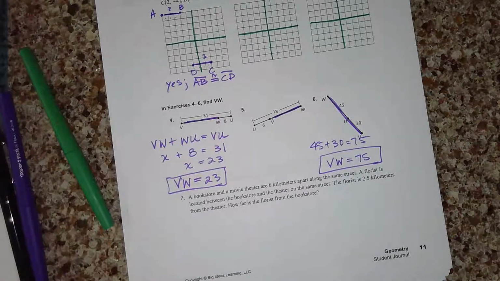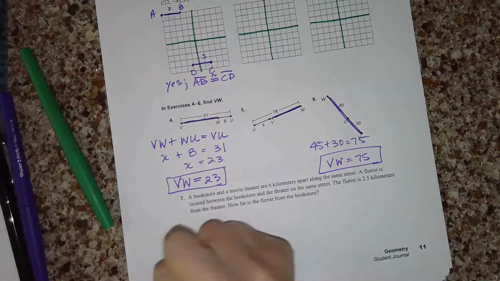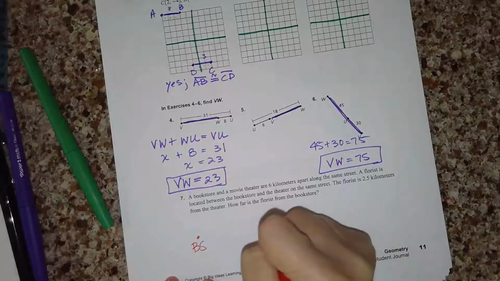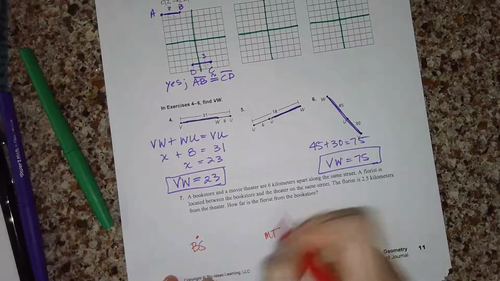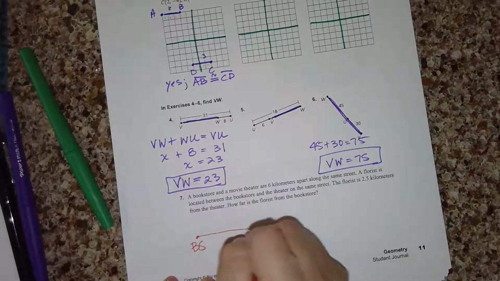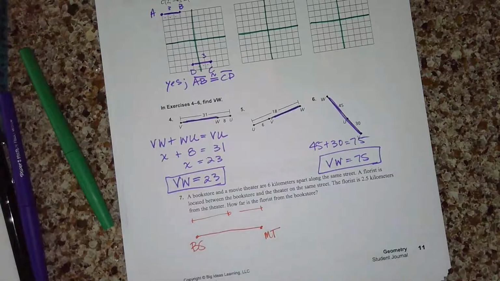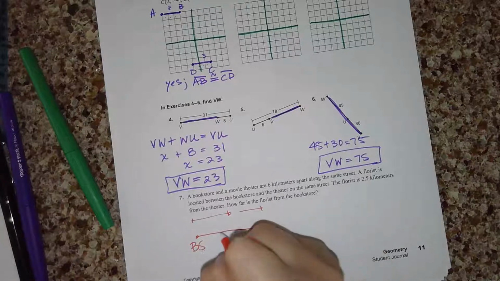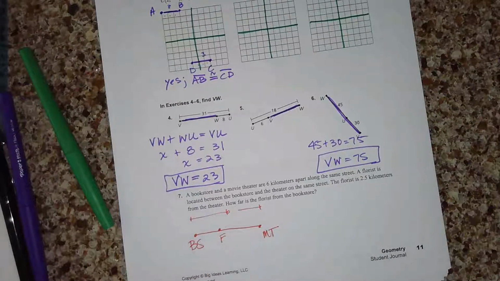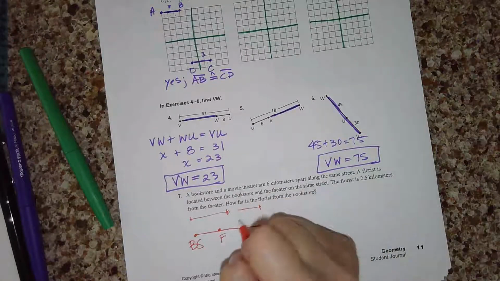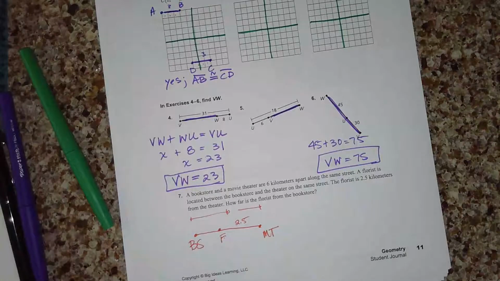Let's read it. It says a bookstore and a movie theater are 6 kilometers apart. So bookstore, movie theater, are 6 kilometers apart. Okay, so that means this length is 6. Got it. A florist located between the bookstore and the theater is on the same street. So florist. The florist is 2.5 kilometers from the movie theater. So this length here to the movie theater is 2.5. How far is the florist from the bookshop?